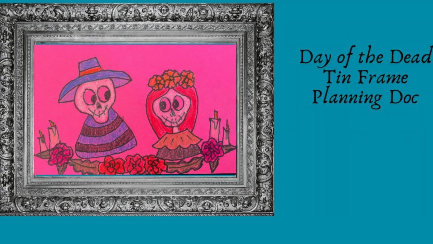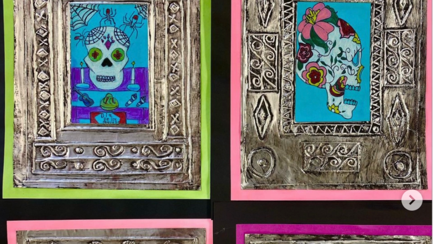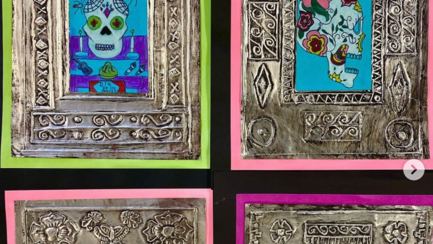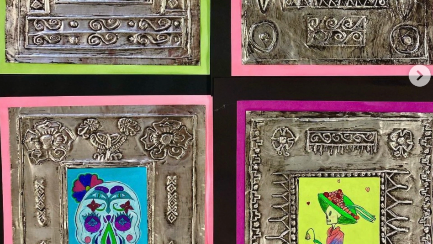Hi, I'm going to go over the Day of the Dead tin frame planning document. This project was inspired by Michelle Breyer. These are her student examples, and it's her project that I dissected to create this one.